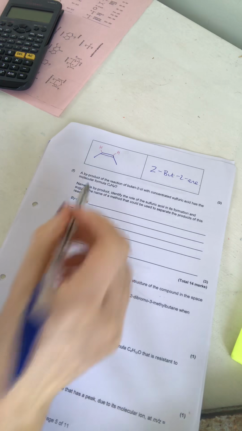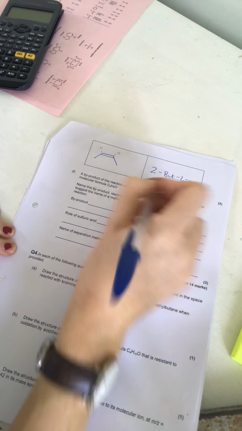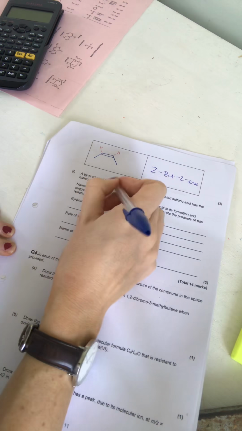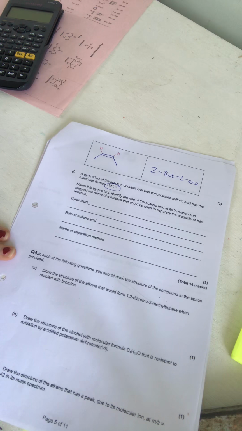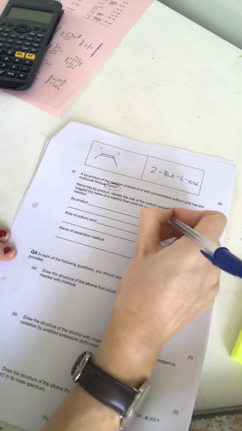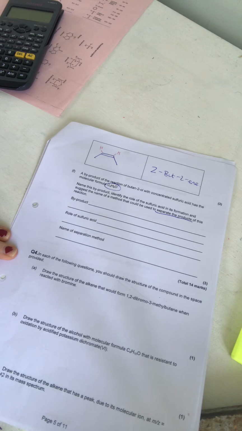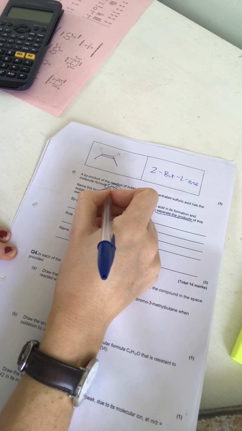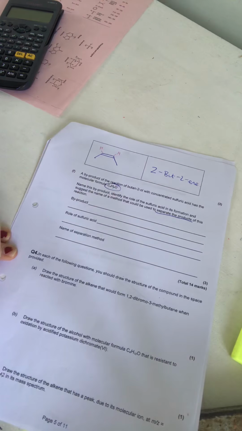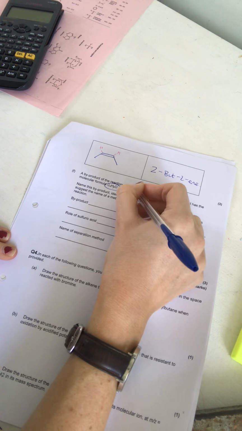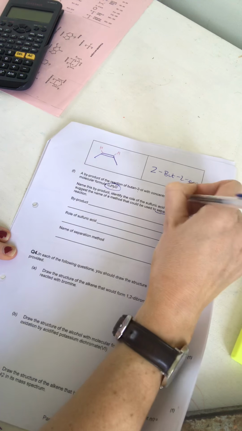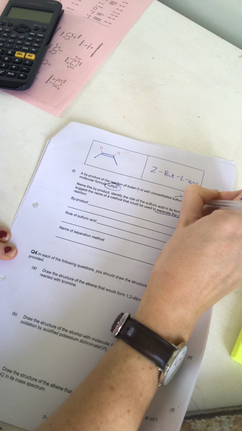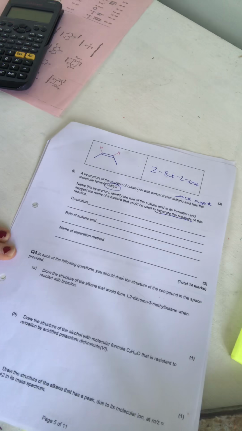Okay, next question. A byproduct of the reaction of butan-2-ol with concentrated sulfuric acid has that molecular formula. Okay. Name this byproduct, identify the role of the sulfuric acid, and suggest the name of the method that could be used to separate the products. So C4H8O, if we have an alcohol and sulfuric acid can act as an oxidizing agent, so it's going to oxidize the alcohol.